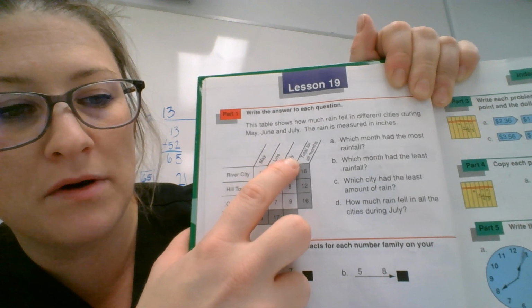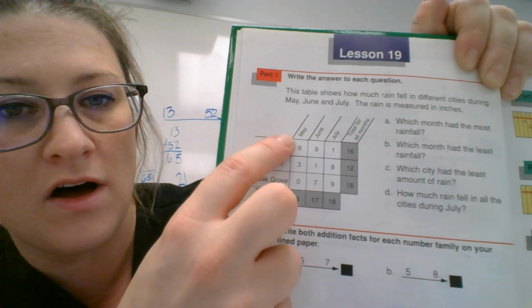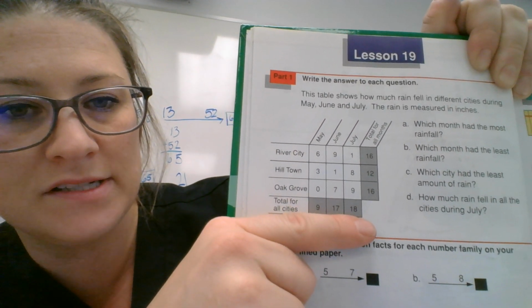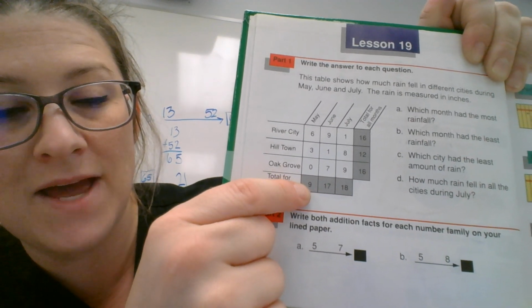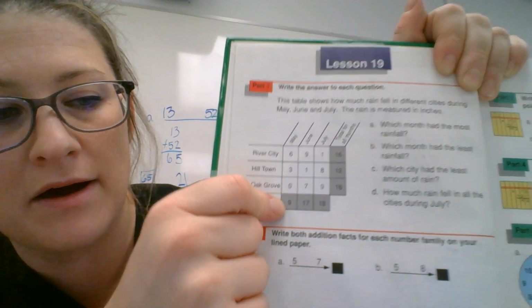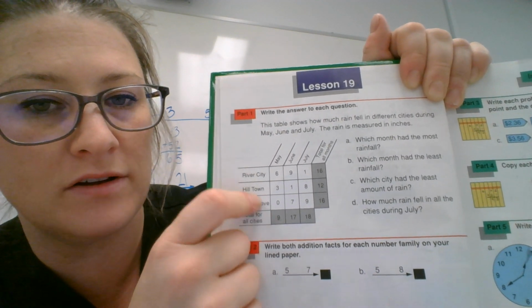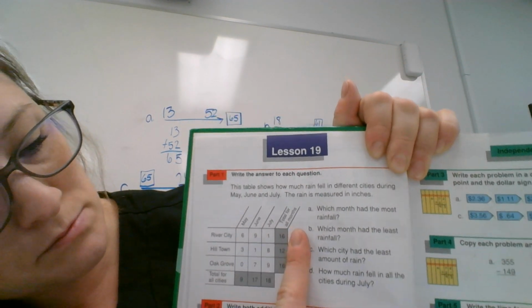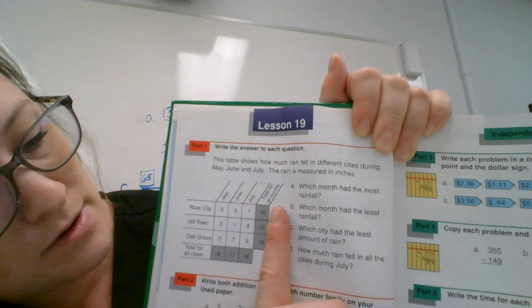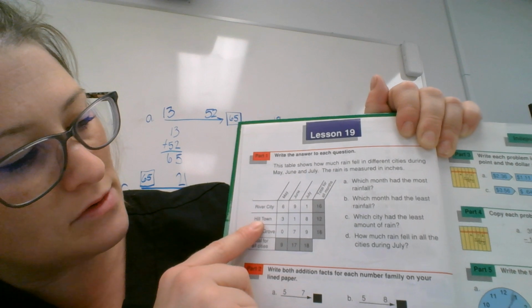Question B, which month had the least rainfall? Which number is the smallest? May. So May had the least amount of rainfall. C, which city had the least amount of rainfall? Now I'm looking at the city, so I'm looking at this side. Which city had the smallest amount of rainfall? The smallest number? Hilltown.